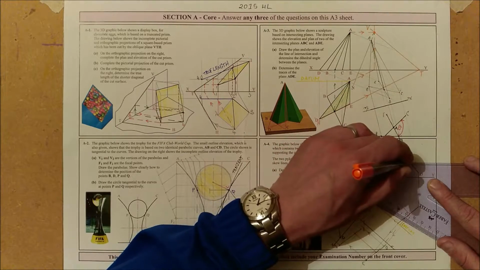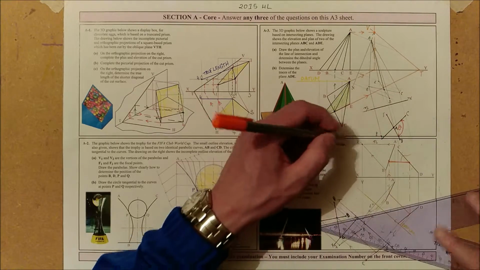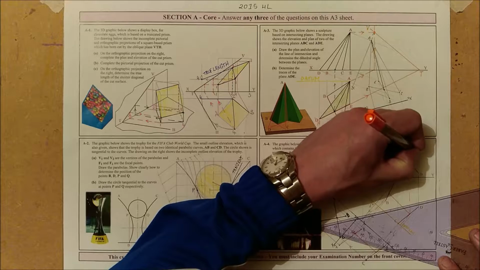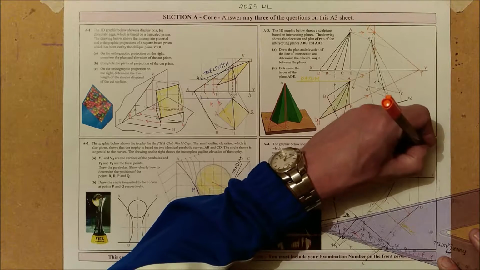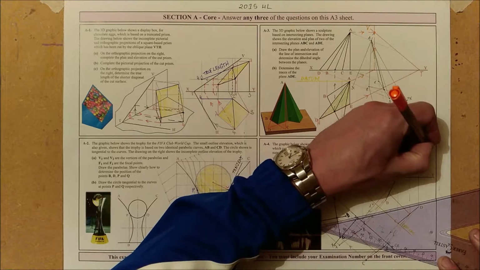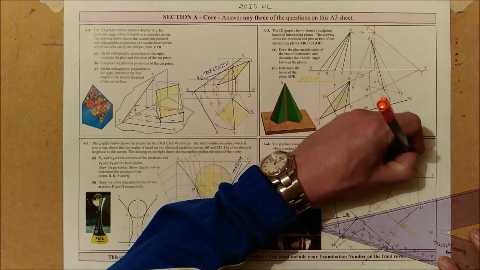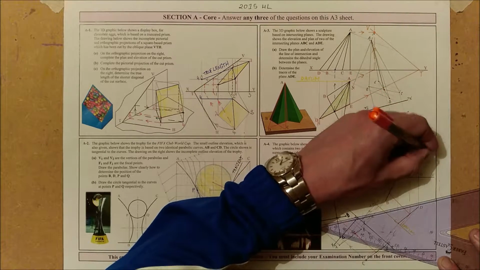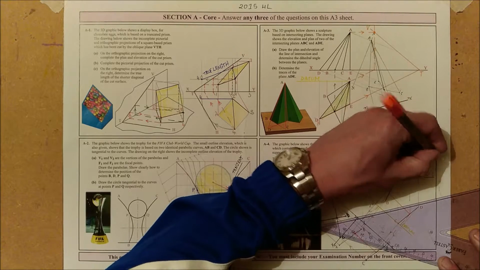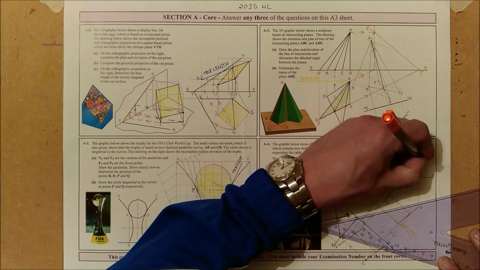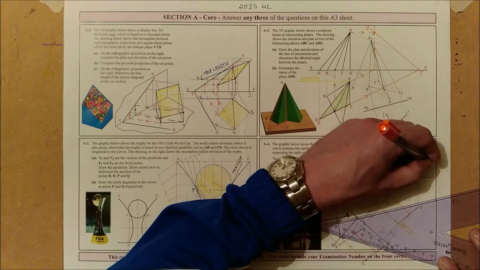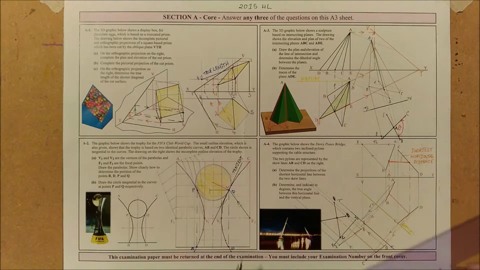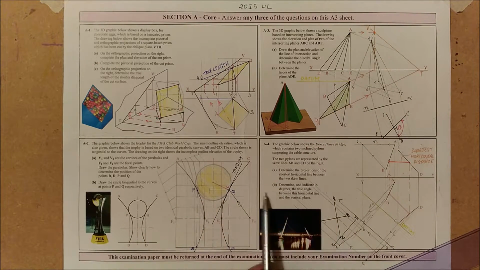It's just a slight bit inaccurate in my drawings, obviously. So that'll be your shortest horizontal distance. Alright, so the shortest horizontal lines are between the two skew lines.